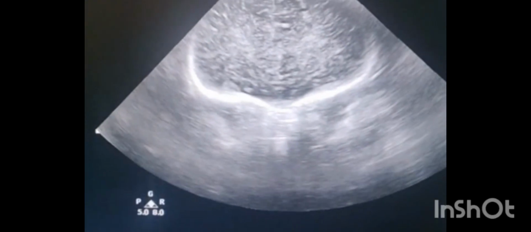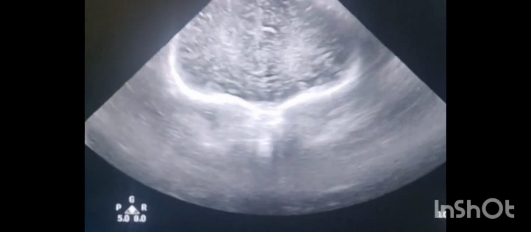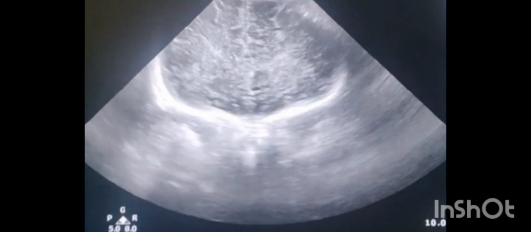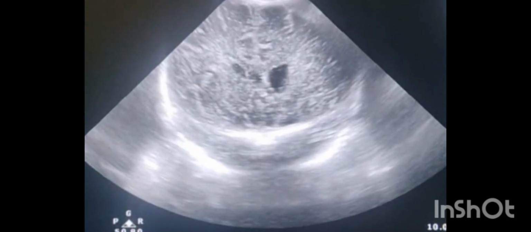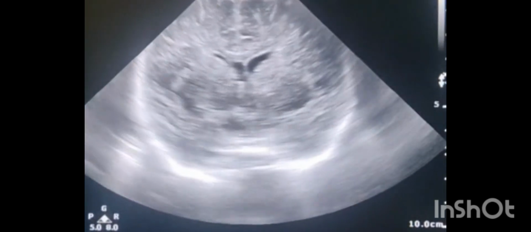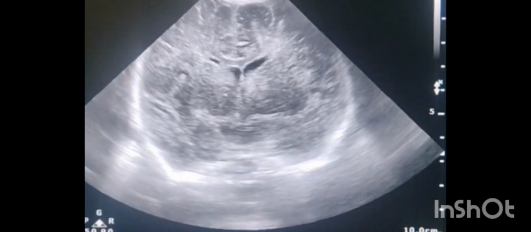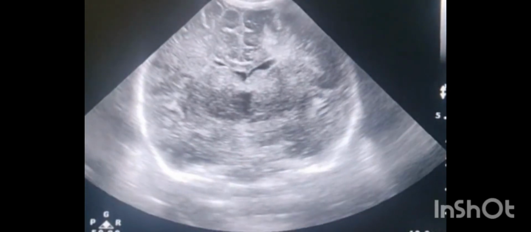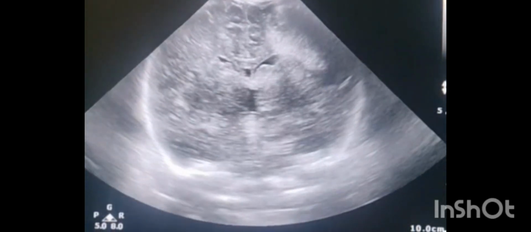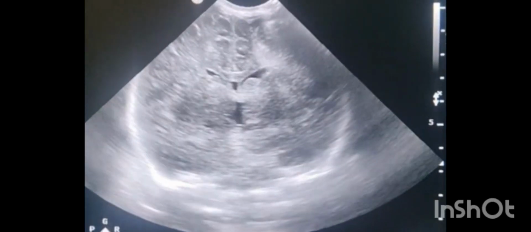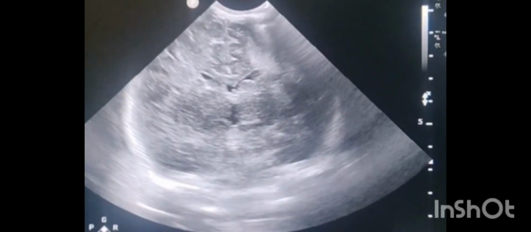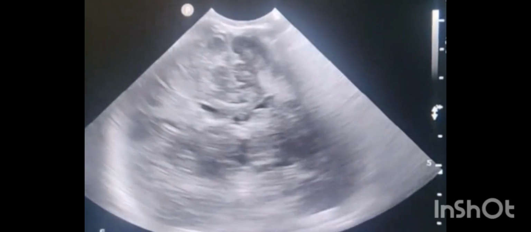Now, if you look at this image, I'm just going through the brain scan. This is the ultrasound brain, coronal section. And then I'll do an anterior to posterior sweep. You see the ventricles here. Then on the left side, you can see a hyperechogenic area around the frontal horn. It looks fan shaped. It is a hyperechogenic shadow.